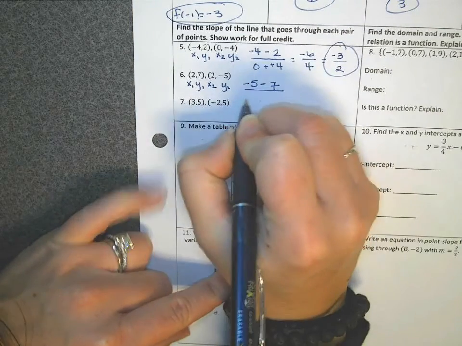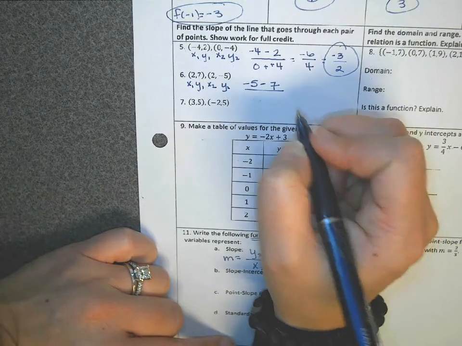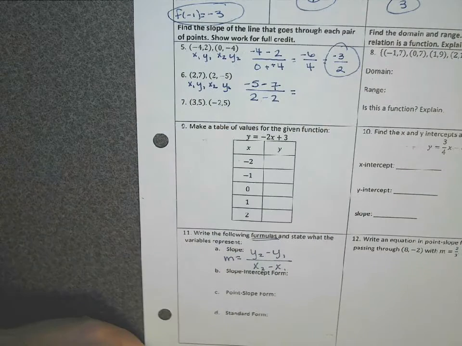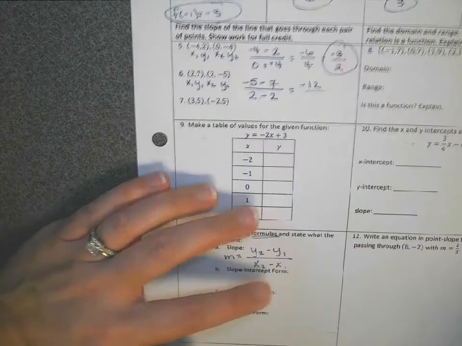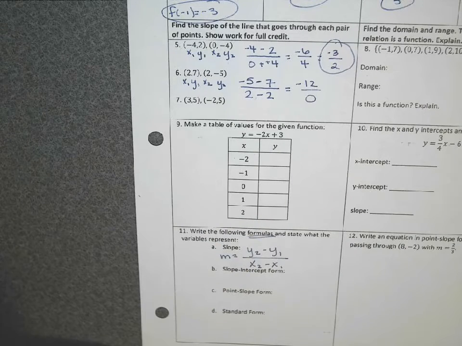Okay, what's my operation there on the bottom? 2 minus 2. What do I have on the top? Negative 5 minus 7, negative 12. And what's 2 minus 2? 0. What happens in this? If you don't know, punch it in your calculator.